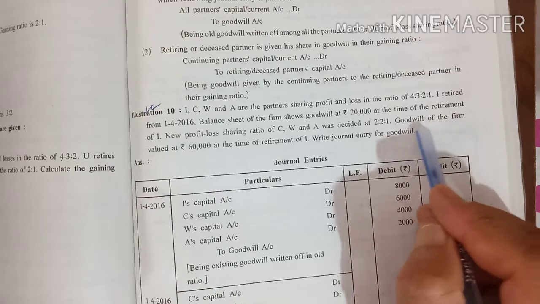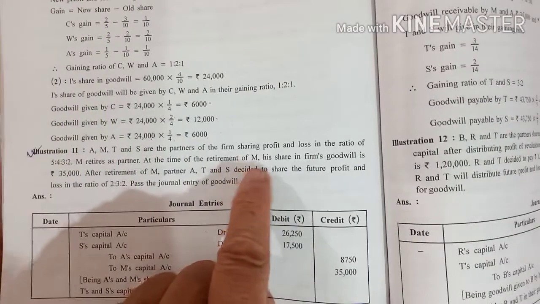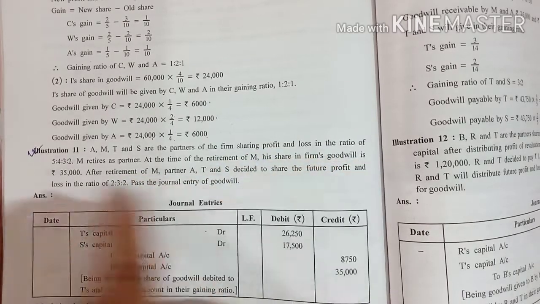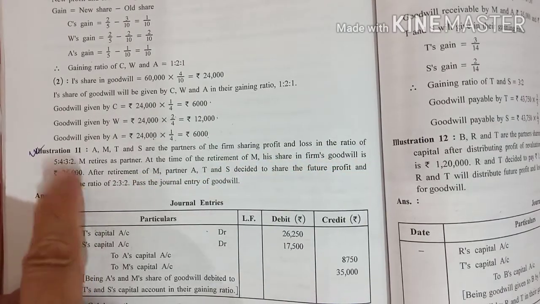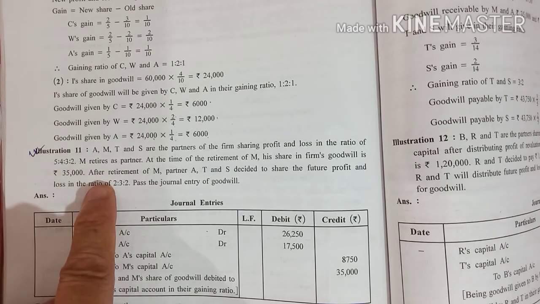Let me give an example. Goodwill of the firm is 60,000, the total goodwill of the firm. But here it is given that this is M's share in goodwill. So this is M's goodwill, this is not the firm's goodwill. That is the main thing which you have to understand.